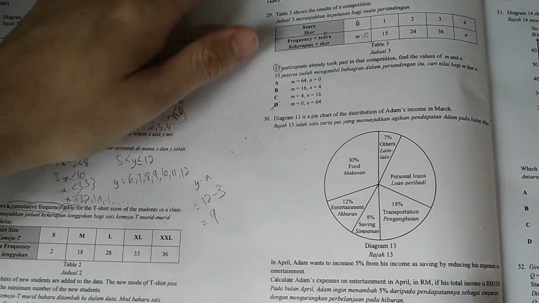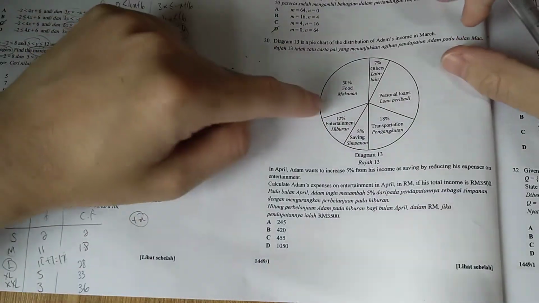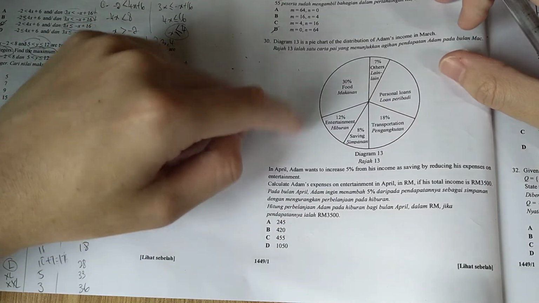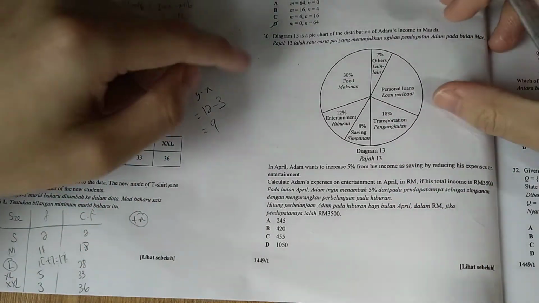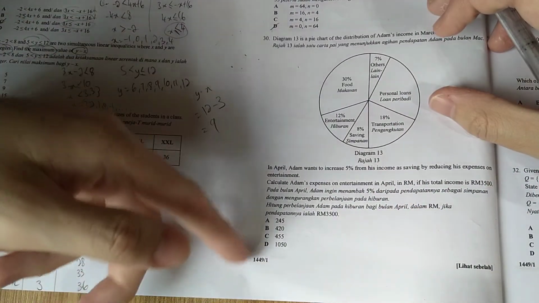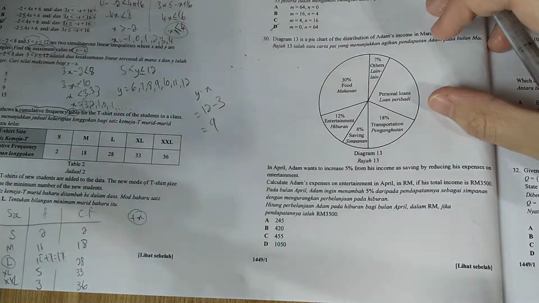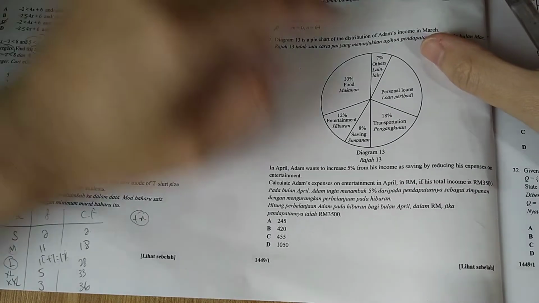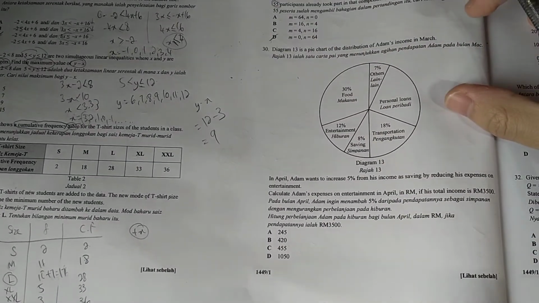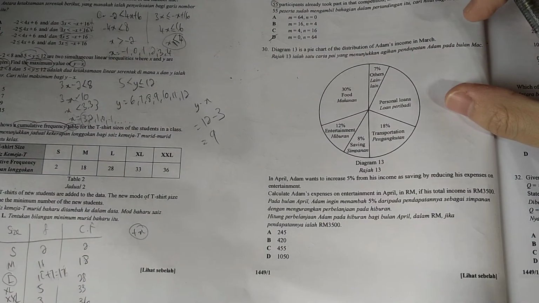So let's continue. Number 30. When you do questions, don't just look at the question, look at the answer also. Especially paper 1. If paper 2, you cannot, because you don't have a choice, right? You have to do it. But in paper 1 you have options. So just sometimes look at the answer. When I do paper 1, I always look at the answer. I constantly check my answer with the answers here, because it will be much easier. You can save a lot of time.